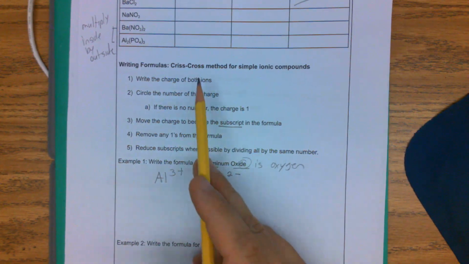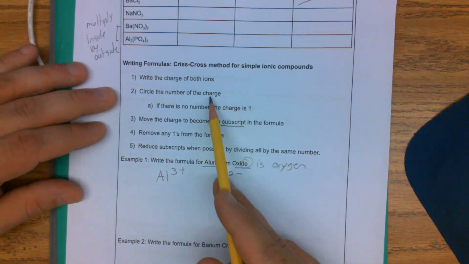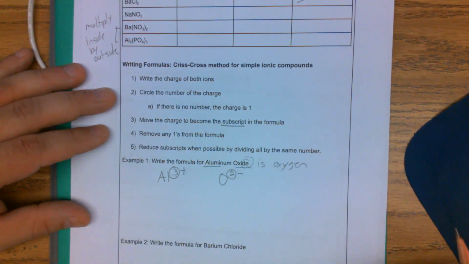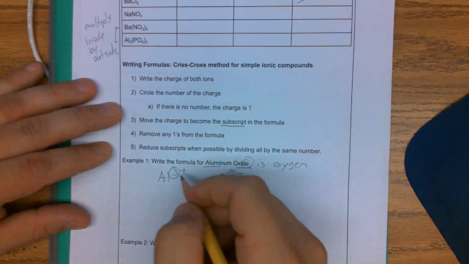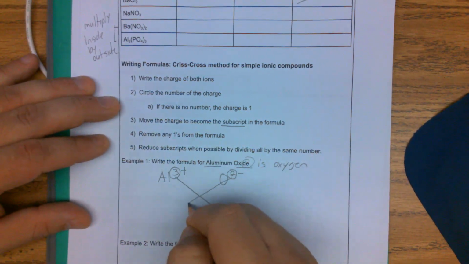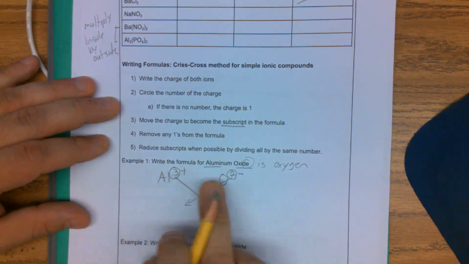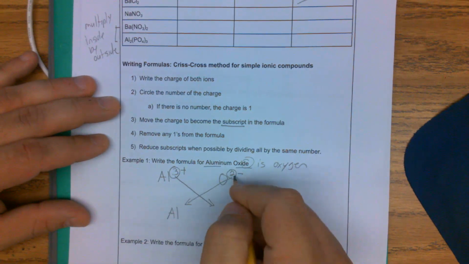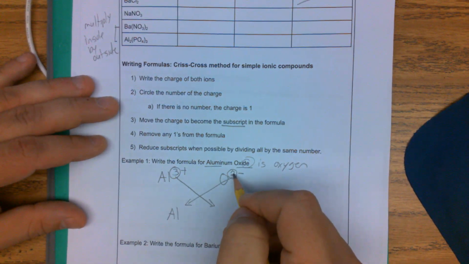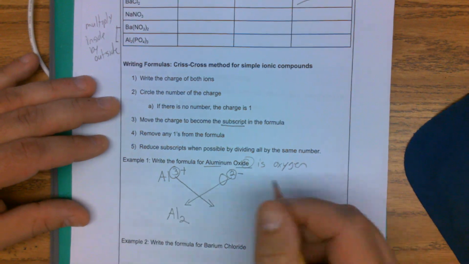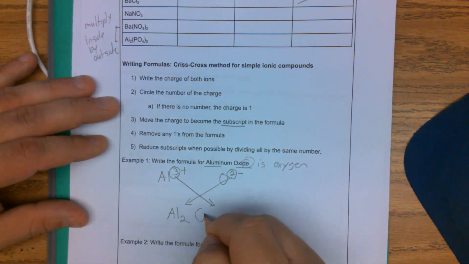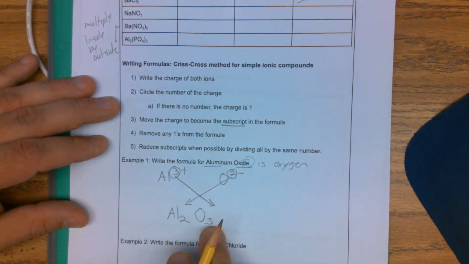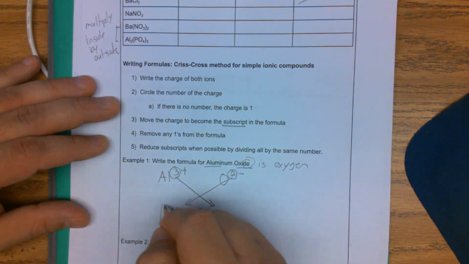All right. So we wrote the charge of both ions. That's good. Next, we're going to circle the charge. So we have 3 and 2, and we're going to switch these. So this is where our crisscross comes in. The charge becomes the subscript. So for aluminum, the charge 2 is going to come down. The oxygen, we're going to write oxygen again. The 3 is going to come down. And we end up getting Al2O3. So this would be our formula for aluminum oxide.